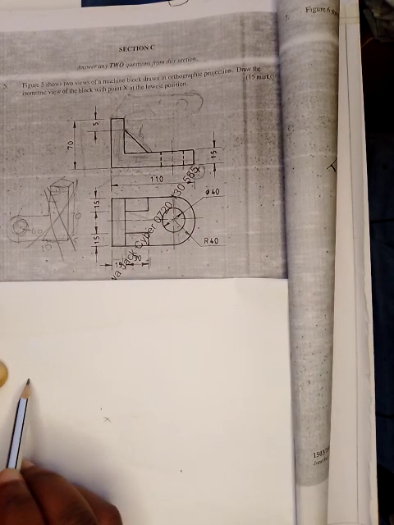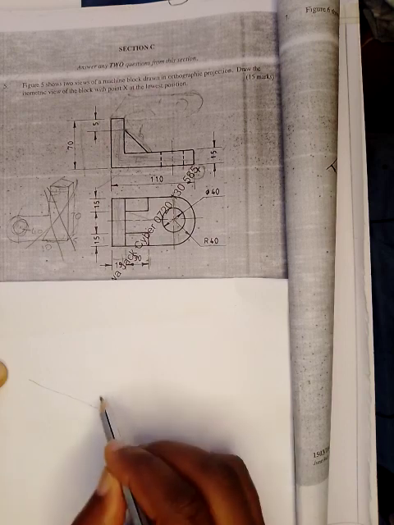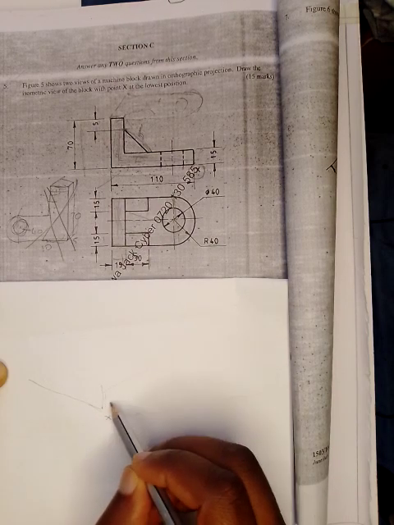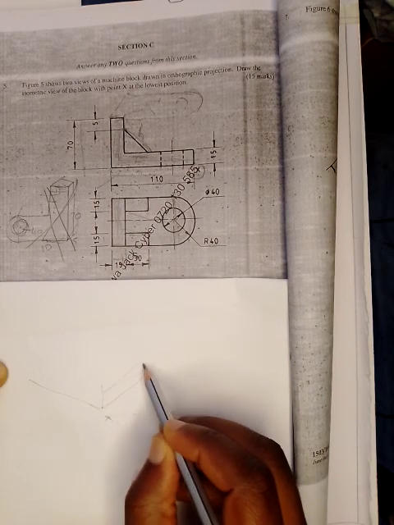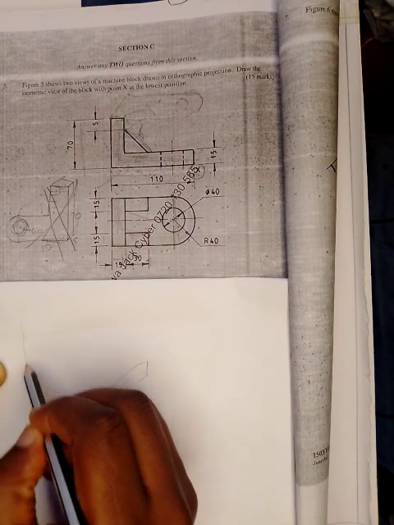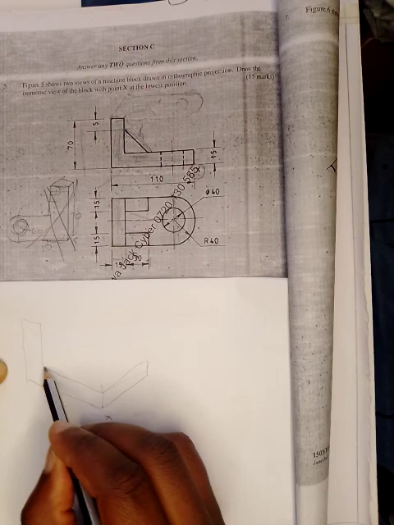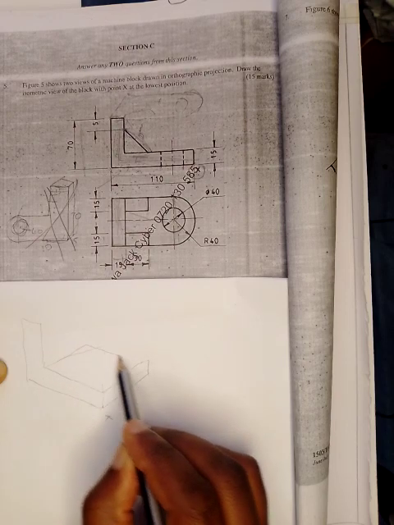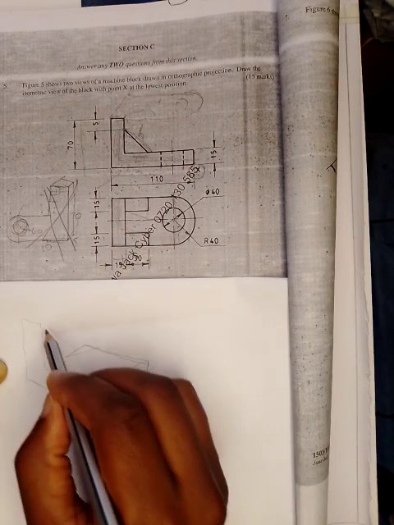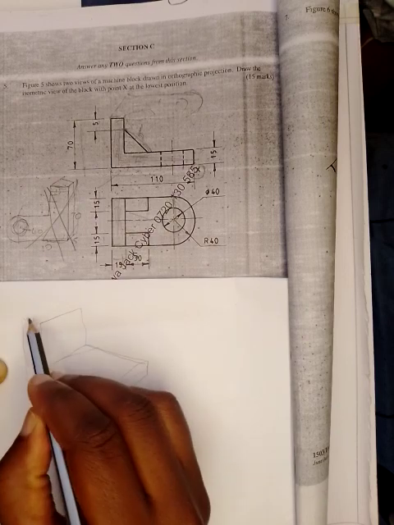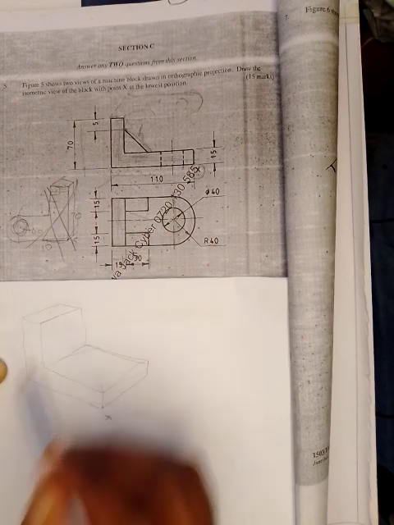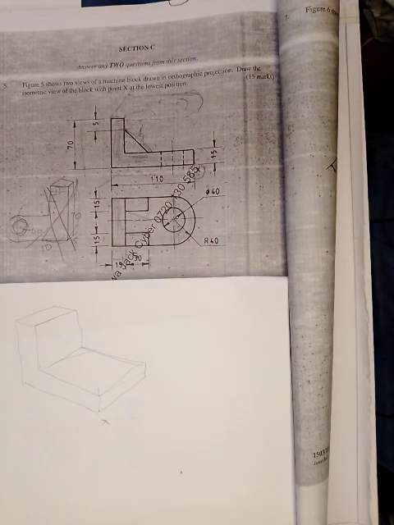I will start by sketching an L block diagram to start from there. Look like this. That is my L block diagram.